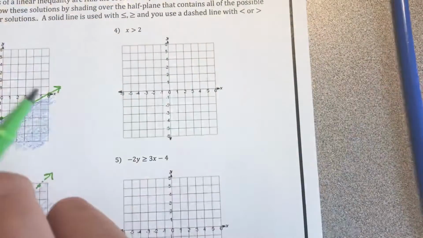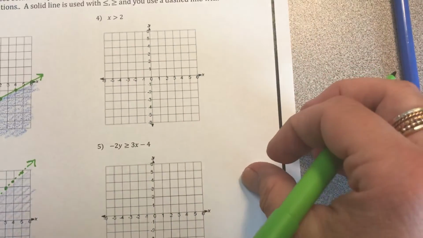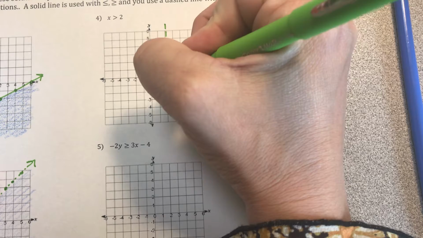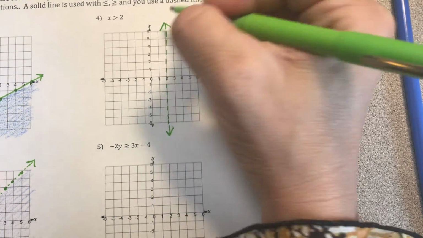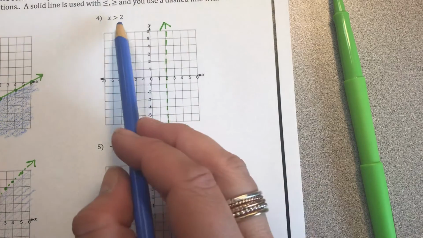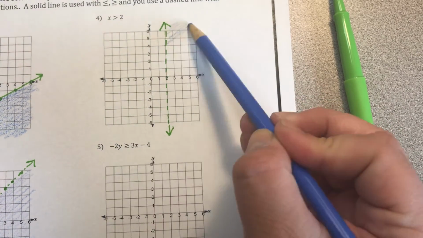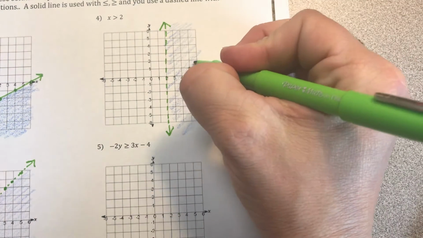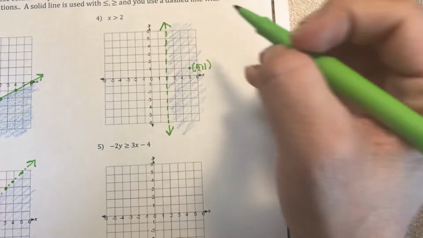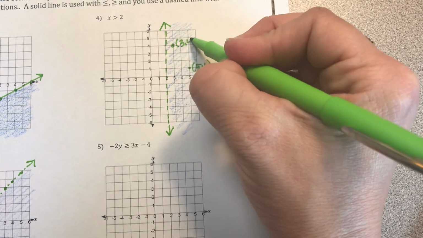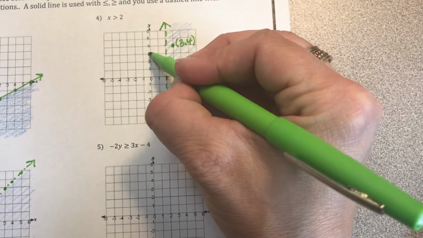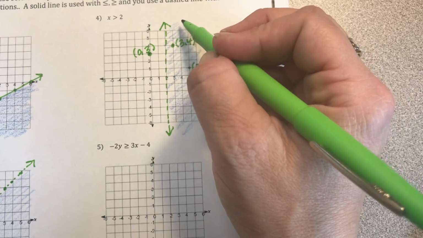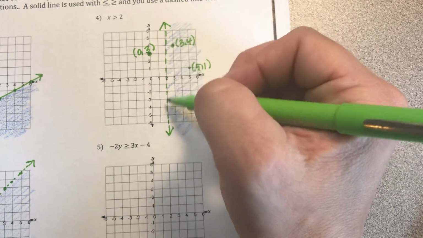Okay, let's come up here to number 4. It says the only requirement is that x is bigger than 2. Well, we know that when you have an x, that's a vertical line, right? And then it's saying, well, it can be any point as long as the x value is bigger than 2. All of this has an x value bigger than 2, right? If I picked this point right here, 5, 1, the x is bigger than 2. Right here, 3, 4, the x is bigger than 2, right? I can't pick this one, 0, 3, because the x value is not bigger than 2. All the coordinate pairs that have x values bigger than 2 are over here.